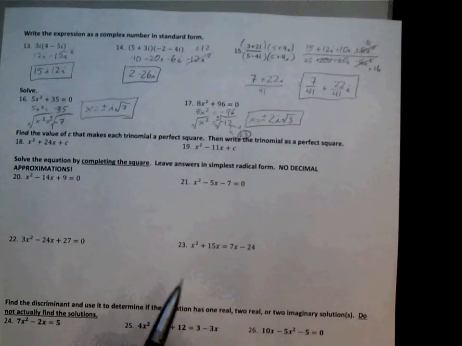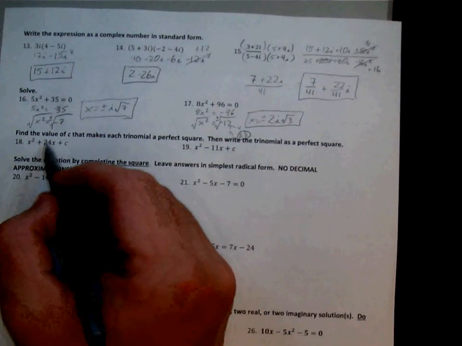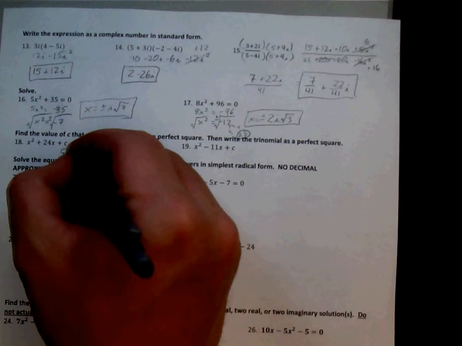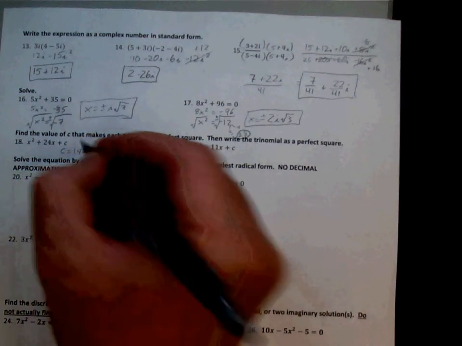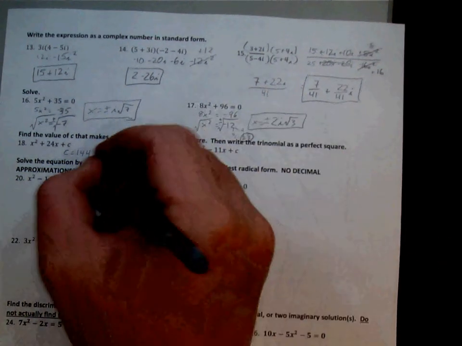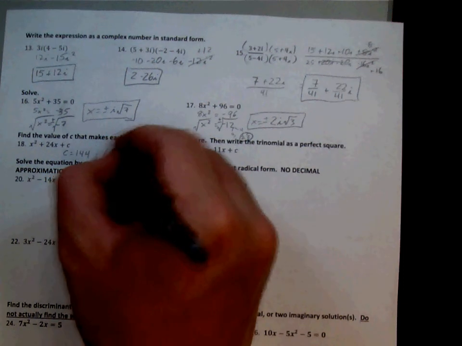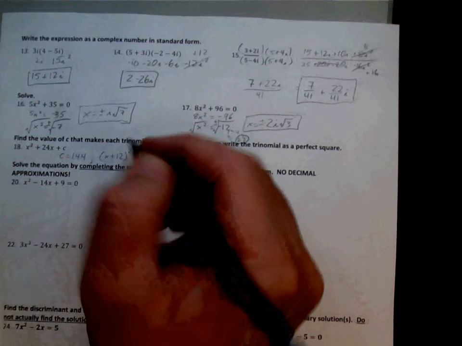Number 18, find the value that would make it a perfect square, so cut 24 in half to get 12, squared, that I get 144. So C is to be 144, and then they want to know what it would be if I factored it. So then it would be x plus 12 squared.